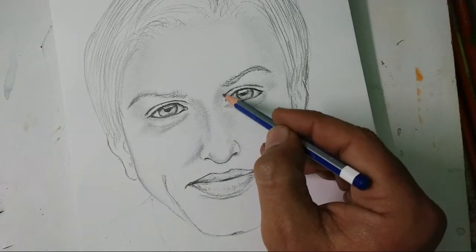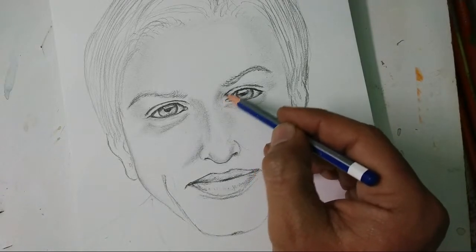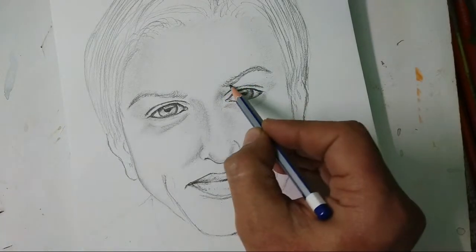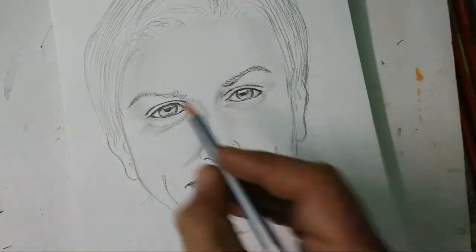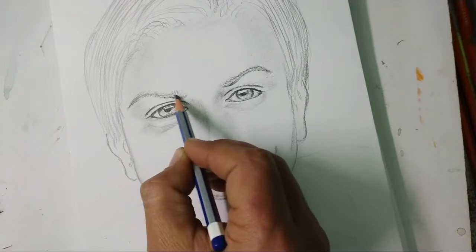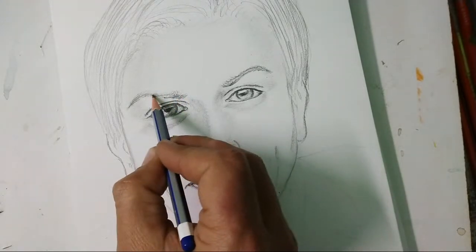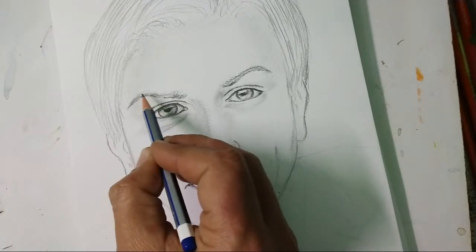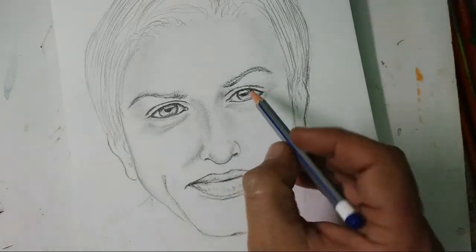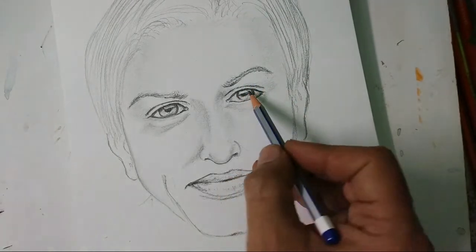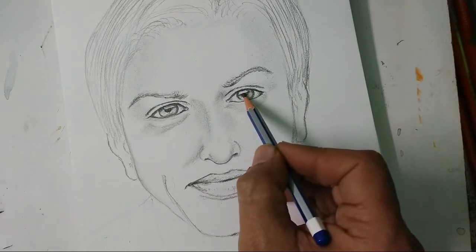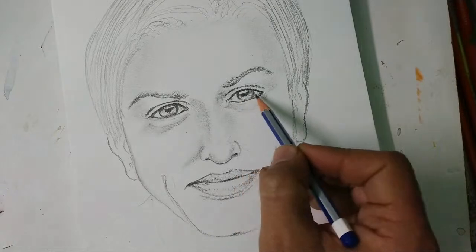Now just some more shading on the inner part to differentiate the round shape of the eye. The lower side of the eyebrows, and this white part of the eye is important, the white shadow on the eye. This will help to give life to the eyes.